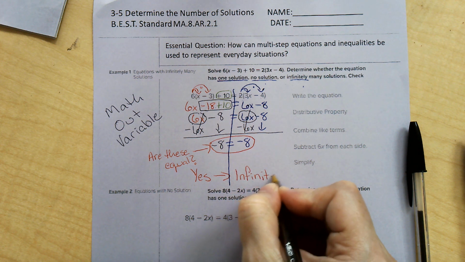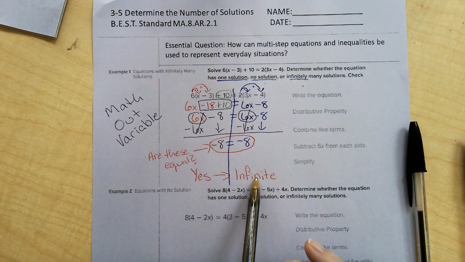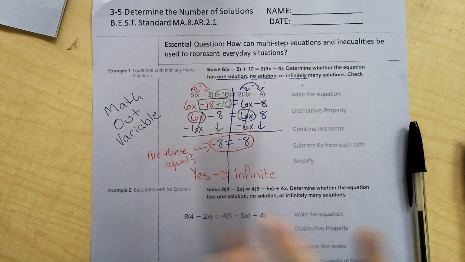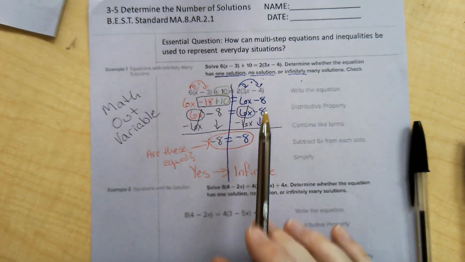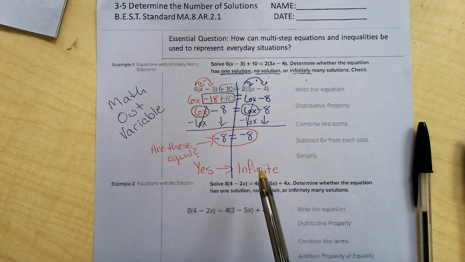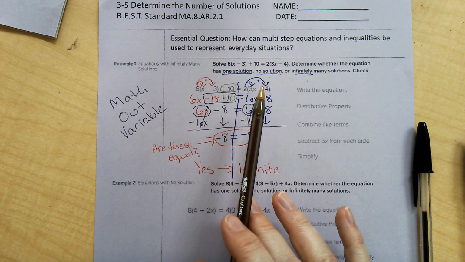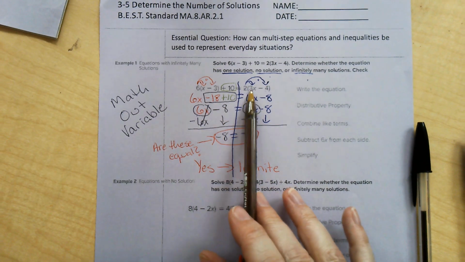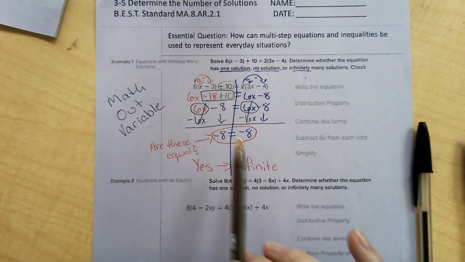Infinite. There are infinitely many solutions. So when you have infinitely many solutions, you can pick any number on Earth to substitute in for your x's, and it would make this equation true. Doesn't matter if you use 2 or negative 438. Every number on Earth that you can think of, all of them, yes, that one too. If you substitute in for x, it would make this equation true. So that's why there's an infinite number of solutions.